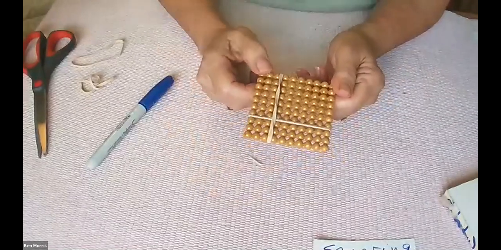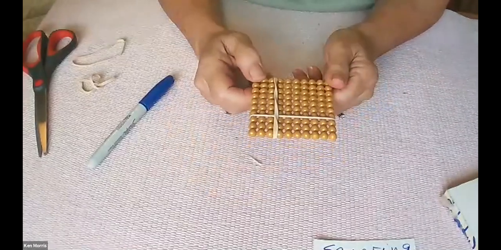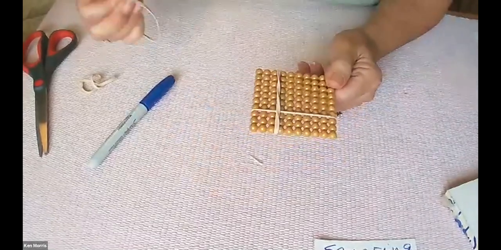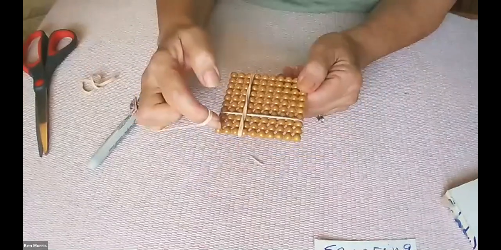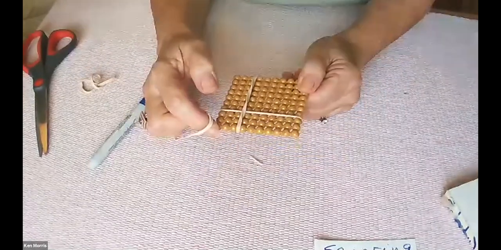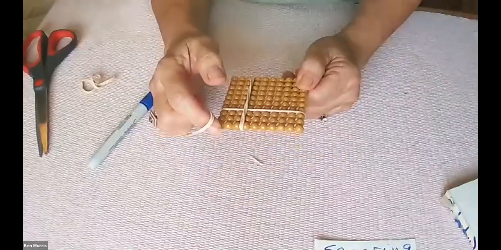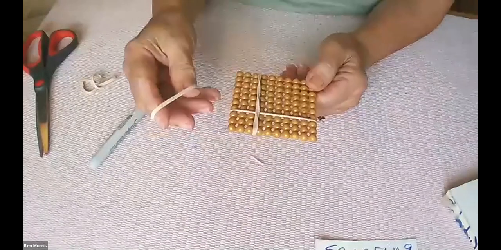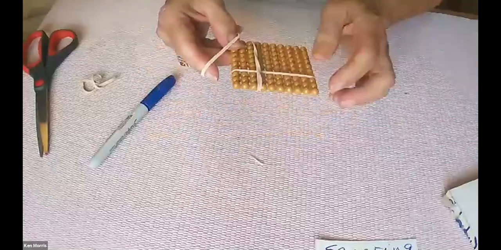But I would like to make a trinomial this time. So I'm going to take another rubber band. So I have 3 along the bottom, and then I have 7. I want to get 3 plus 5 plus 2.